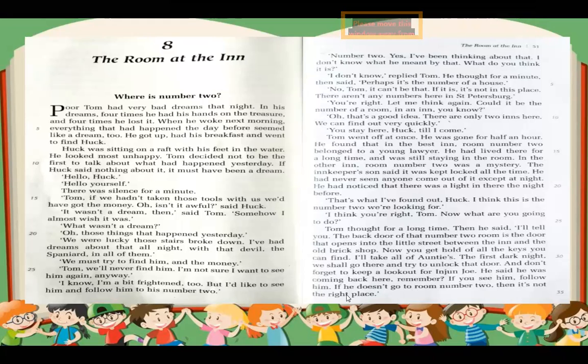So, what happened? What did Tom say to Huck? He asked Huck to keep the watch for Injun Joe. And if he found Injun Joe coming into room number 2 of that inn, it means it is the right place, otherwise, it is not. Is it clear?